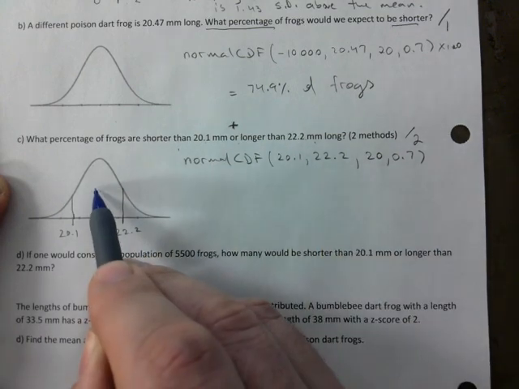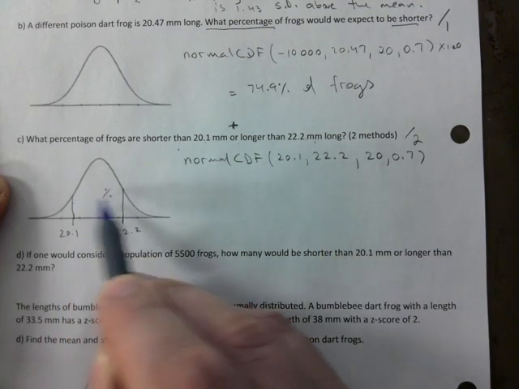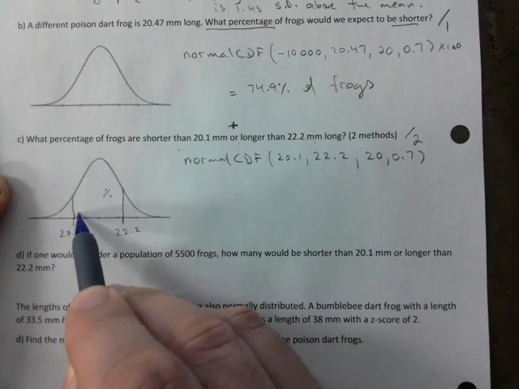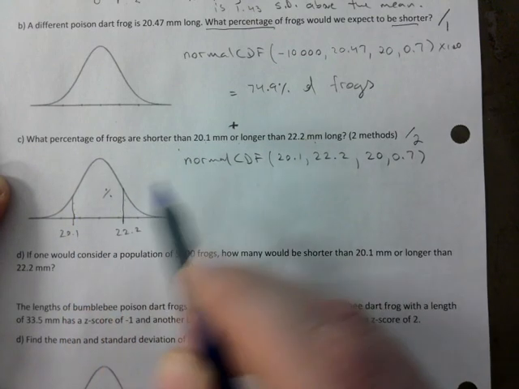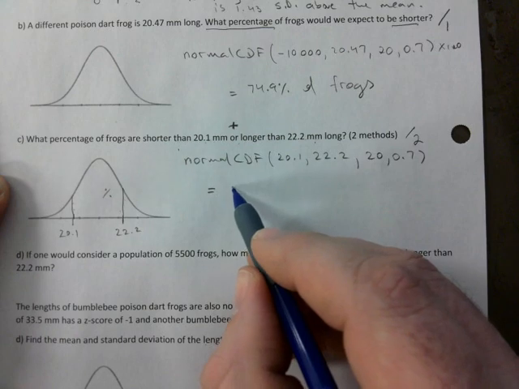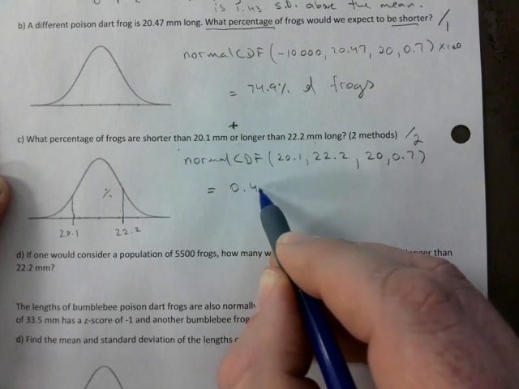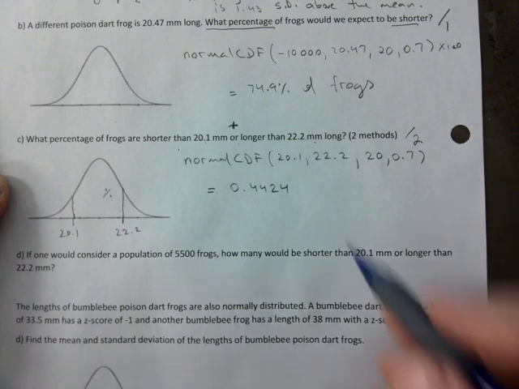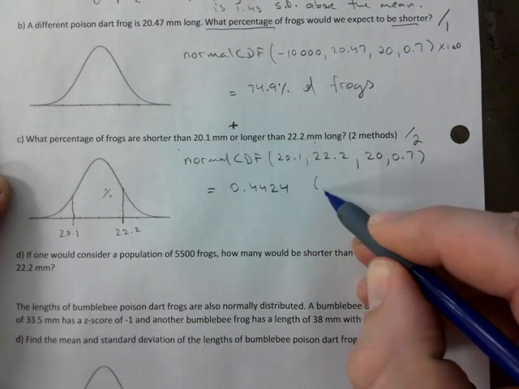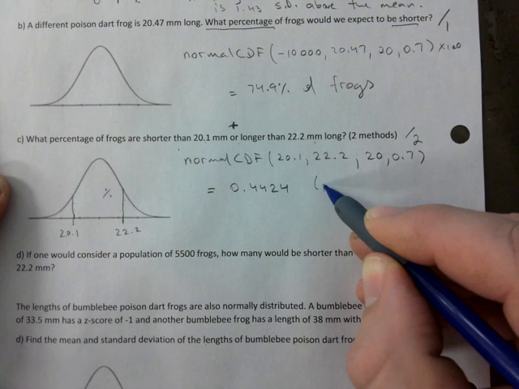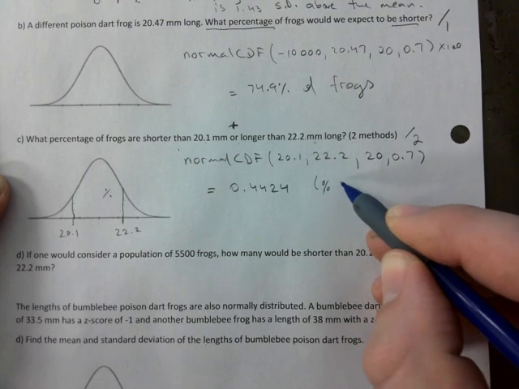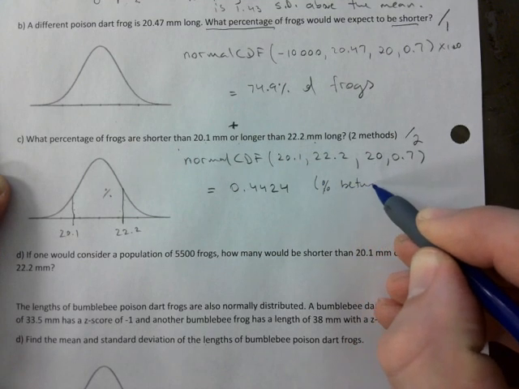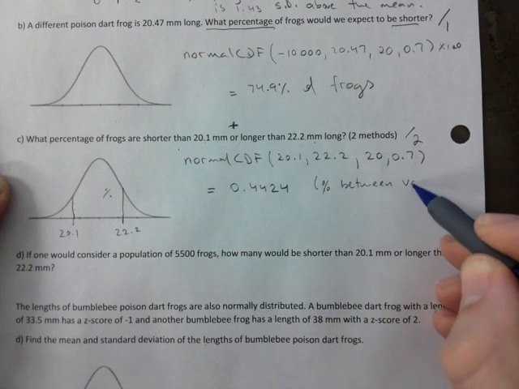I'm figuring out the percentage that is actually between here and here. That's my first step. And that gives me, without turning it into a percentage just yet, the percentage between the values.